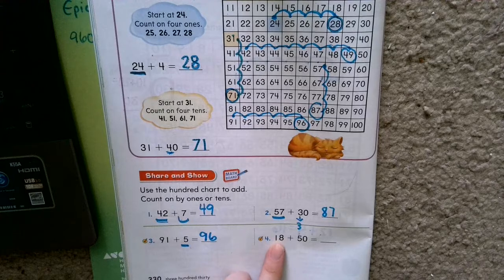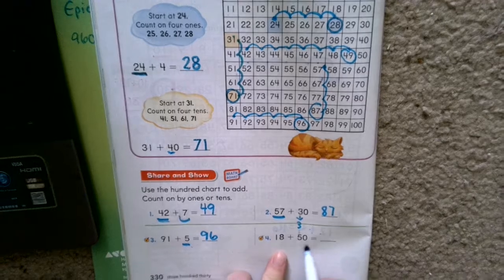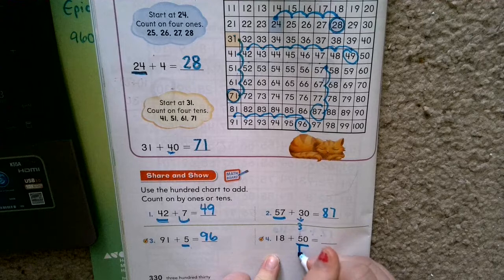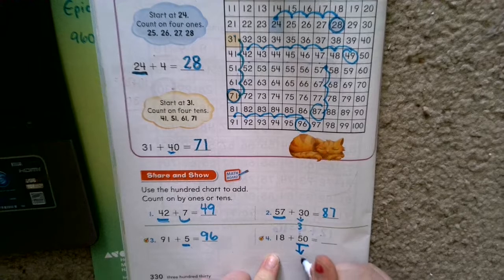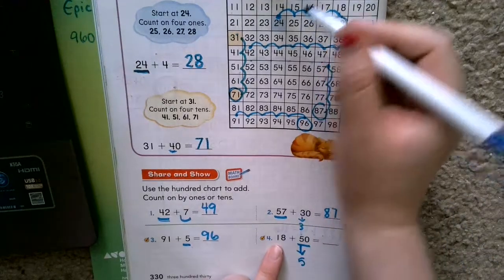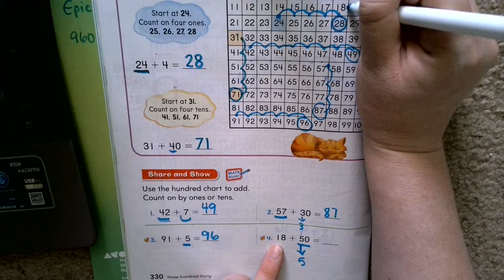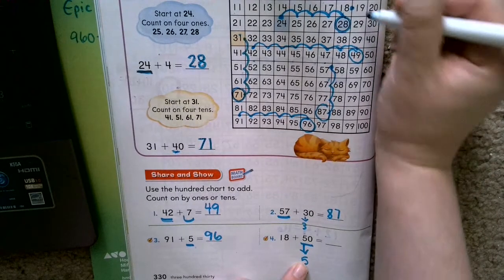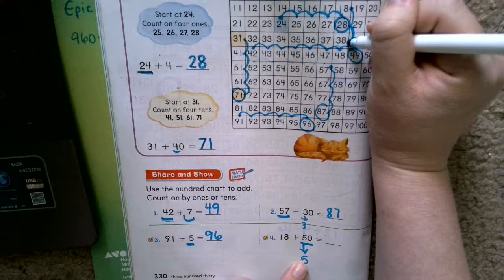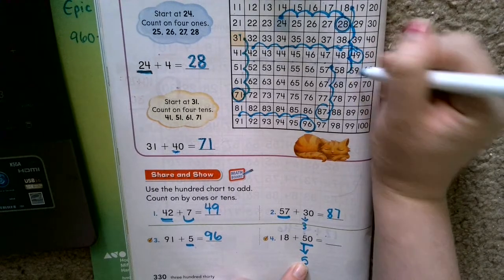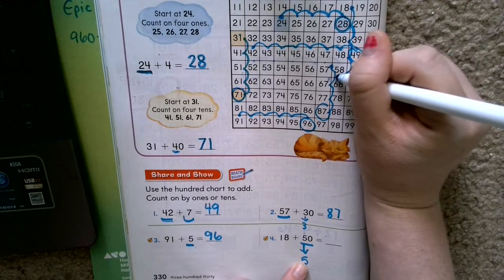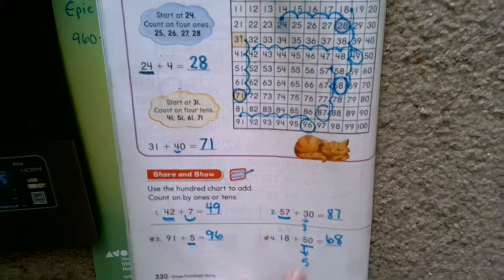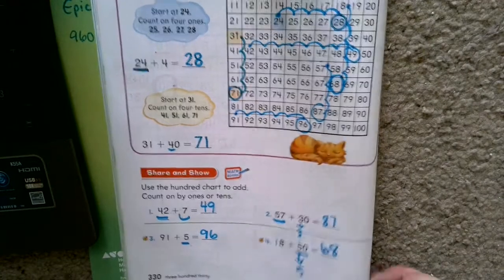All right, so now here I am, 18 plus 50. So am I counting on by ones or tens? Tens, right? And I'm counting on by how many tens? 5. So let's start at 18. Where's 18? Here we are right here. And remember, when we're counting by tens, we go down. So I'm counting on 5 tens. So 1 ten, 2 tens, 3 tens, 4 tens, 5 tens, which gives me 68.